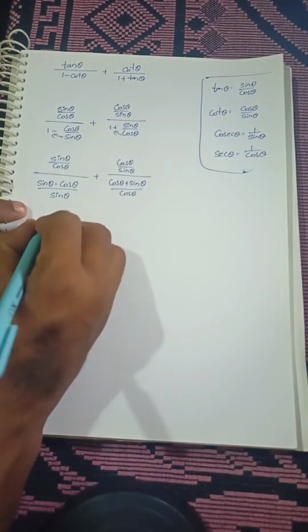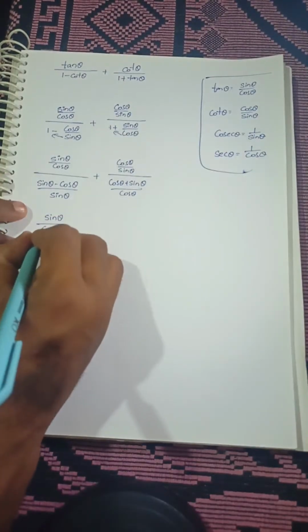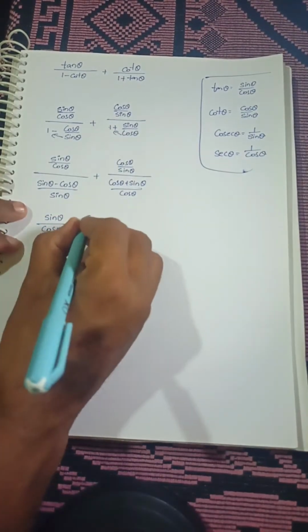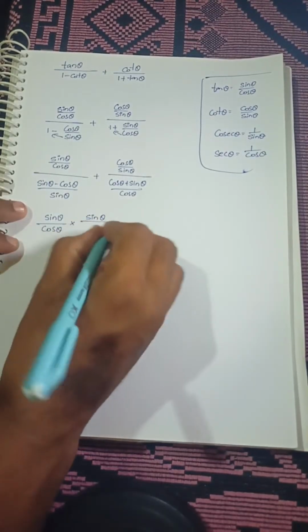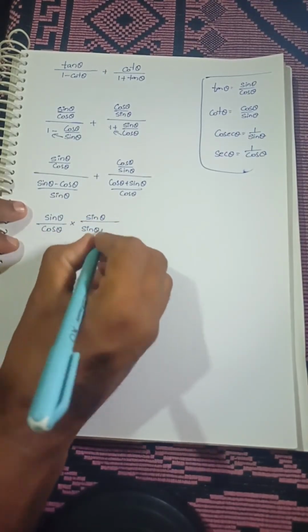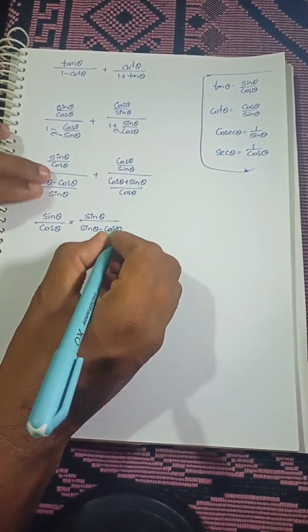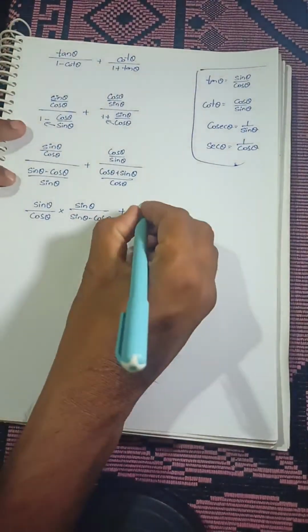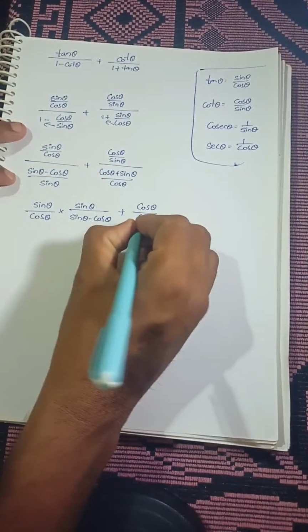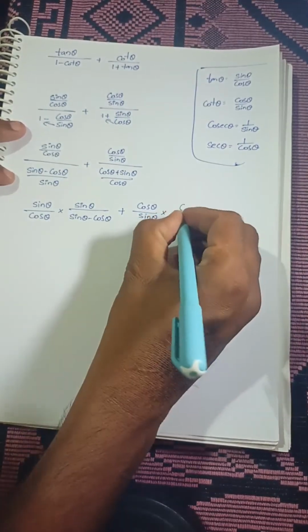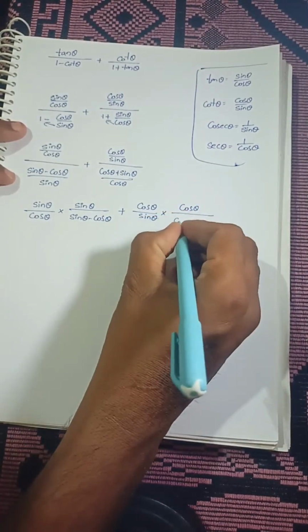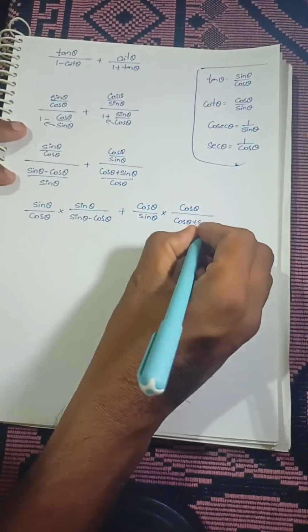What will we get? Sin theta by cos theta into sin theta into sin theta minus cos theta. Denominator we are taking reciprocal, plus this one, cos theta by sin theta into cos theta by cos theta plus sin theta.